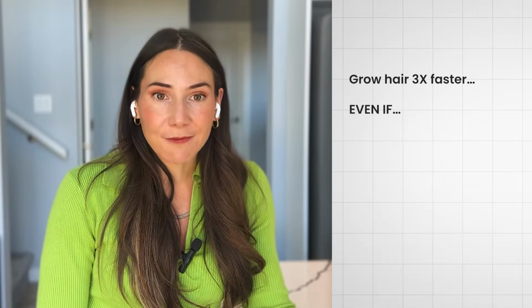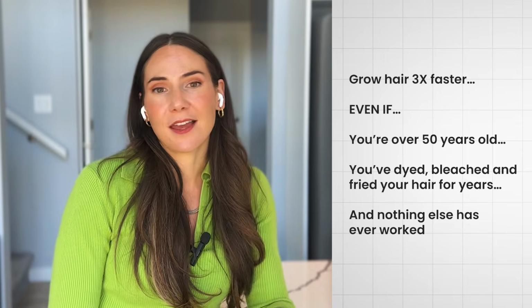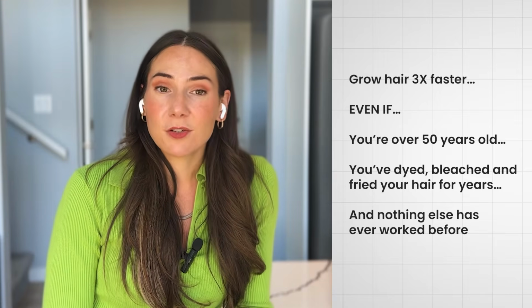For example, grow hair 3 times faster, even if you're over 50 years old. You've dyed, bleached, and fried your hair for years, and nothing else has ever worked for you before. You can do the same thing.